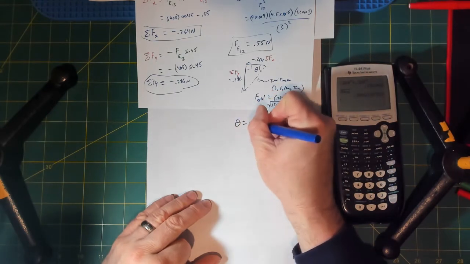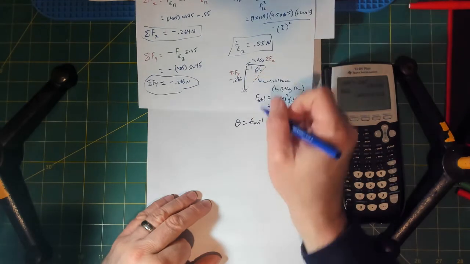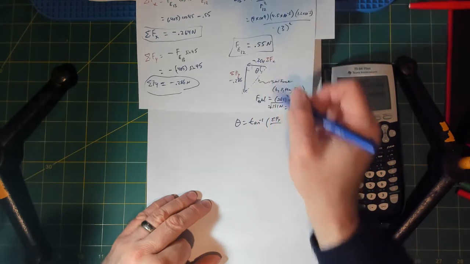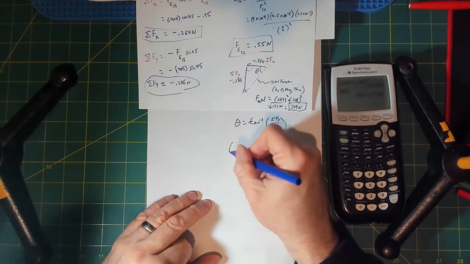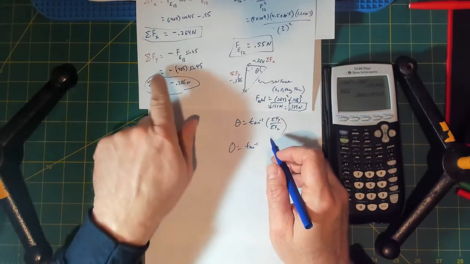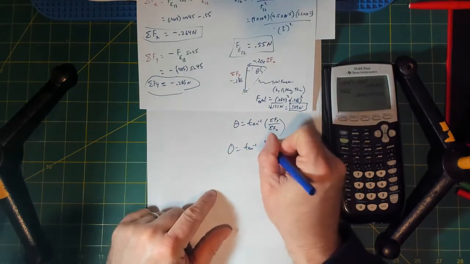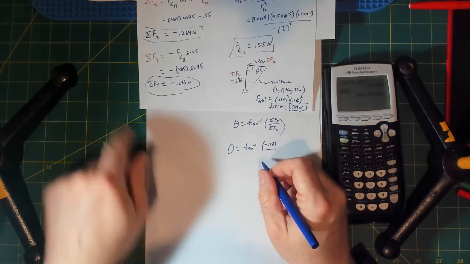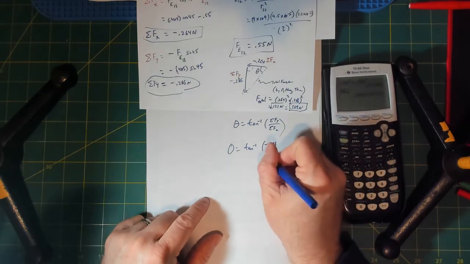That angle is going to be an inverse tangent of the opposite, the sum of the forces in the y, over the adjacent side, the sum of the forces in the x. So inverse tan of total force in the y, which came out to be negative 0.286, and the total force in the x-axis ended up being negative 0.264.